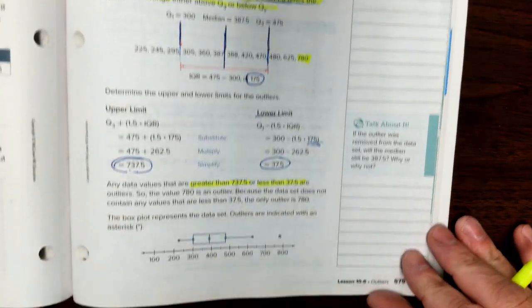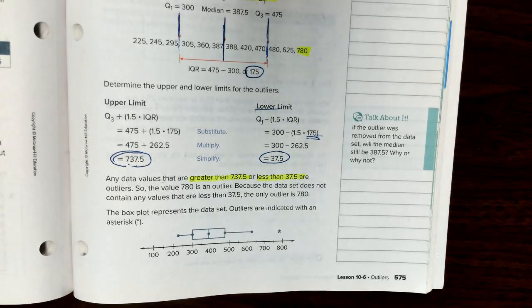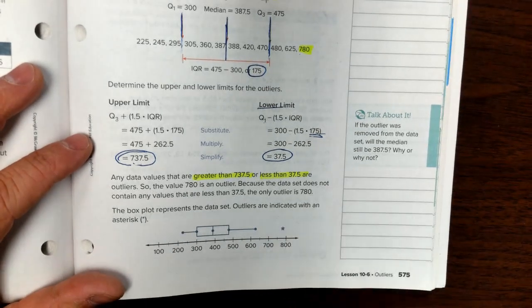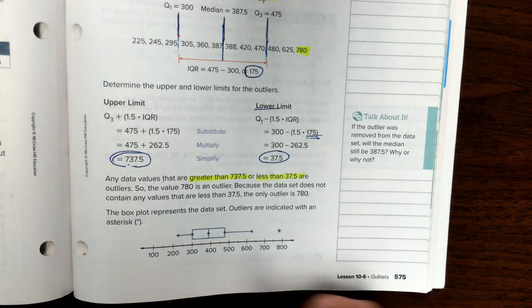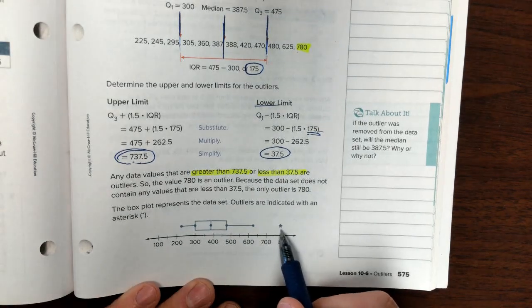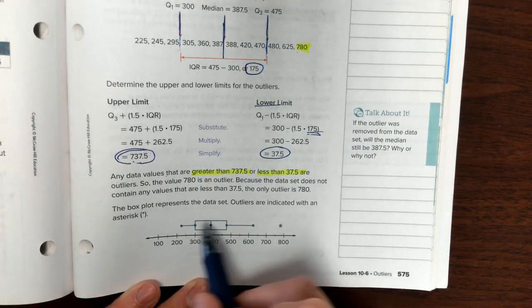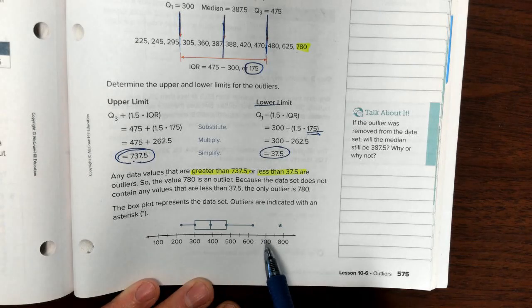Now the box plot represents the data. Outliers are indicated with an asterisk. We usually indicate outliers with a star. So if we don't use that 780, our box plot ends up looking like this.